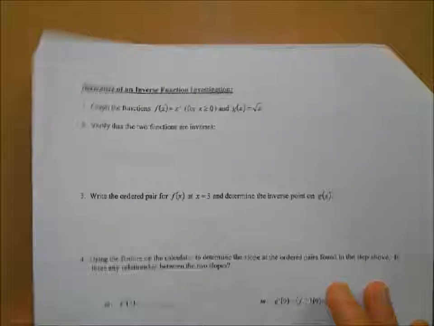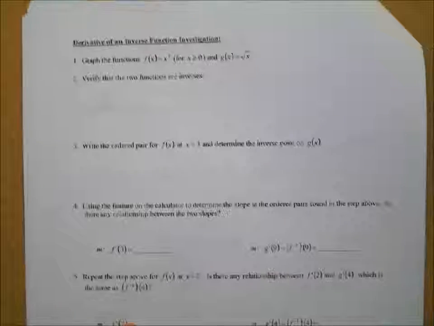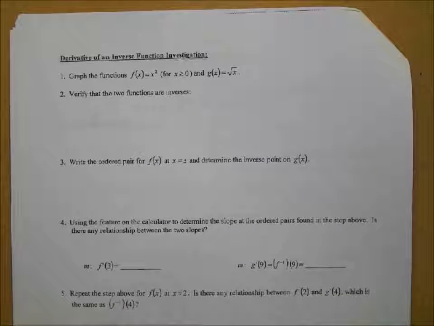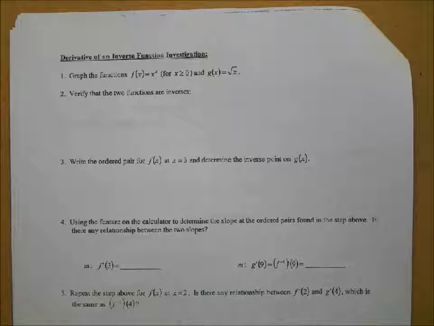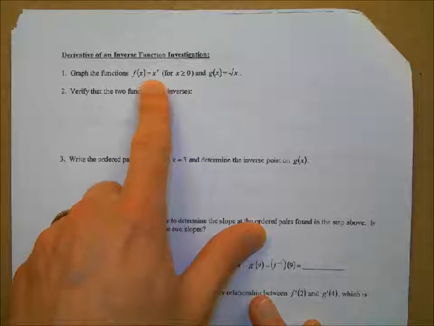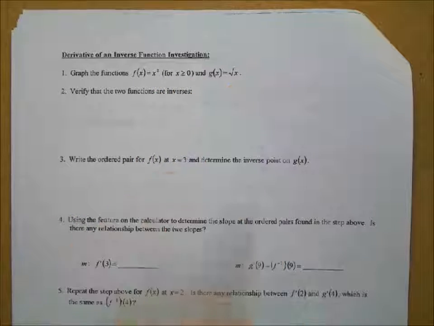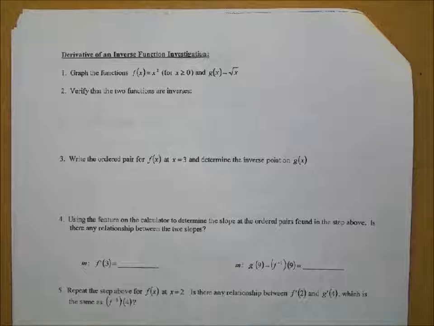All right. But let's get into the actual calculus here, right? Because that's all review, really. So turn the page there, and we're going to talk about the derivative of an inverse function investigation. So here we've got two functions. We've got f of x equals x squared, and we're only going to consider x squared for x values greater than or equal to 0. And we've got g of x, which is equal to the square root of x. Okay?